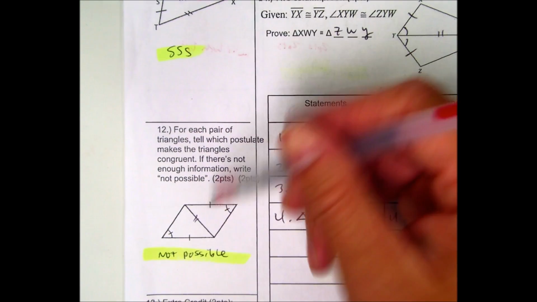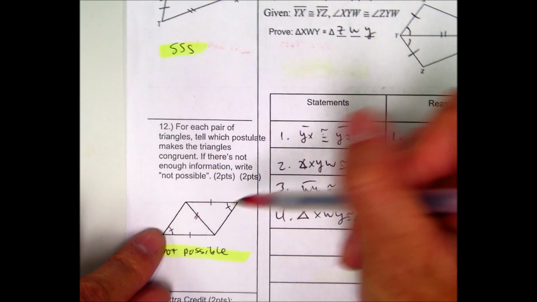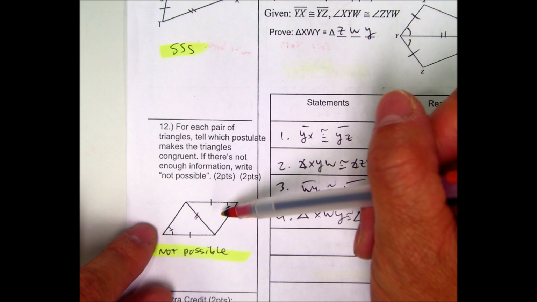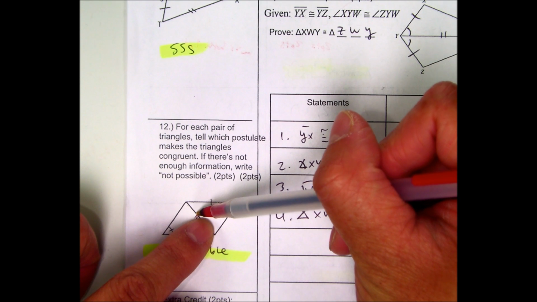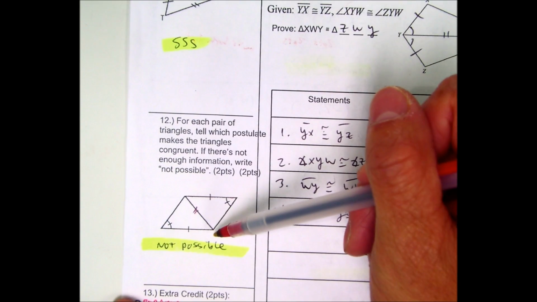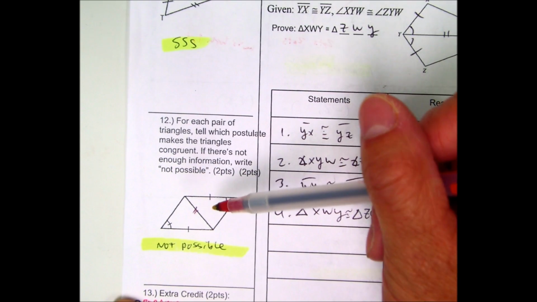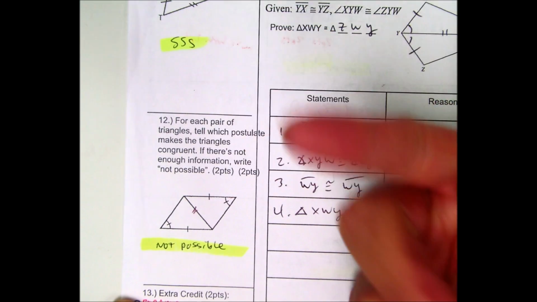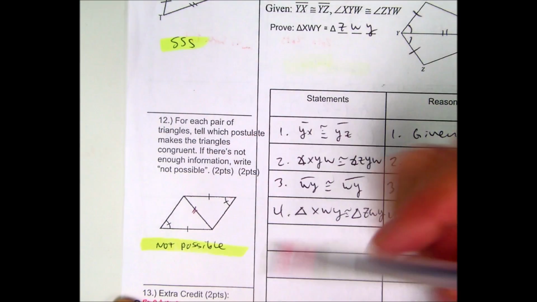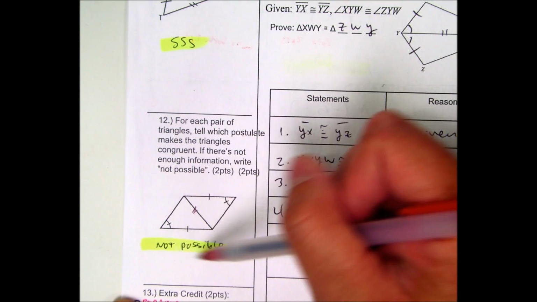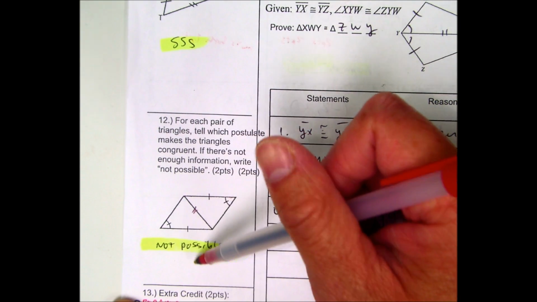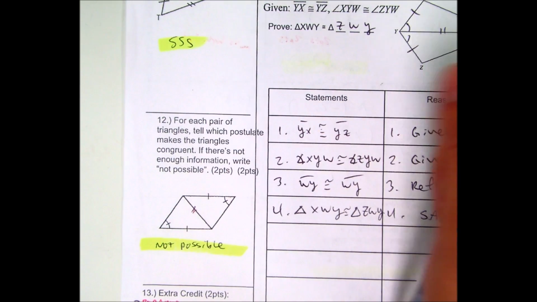Number 12, if you look at this, your hidden is reflexive, then you have angle, side, side. But angle, side, side is not one of your 5 reasons. Some of you wrote HL. So ASS would have been wrong. That's the donkey rule. You can't spell it. It's inappropriate in class. HL would have been wrong too because there's no right triangle. Look at your notes. Look at your maps. The answer is not possible.